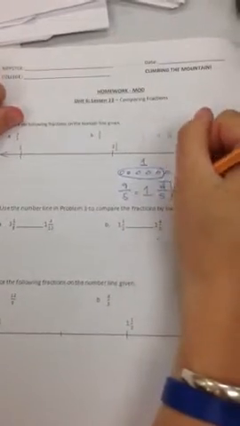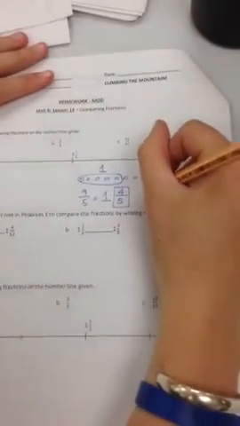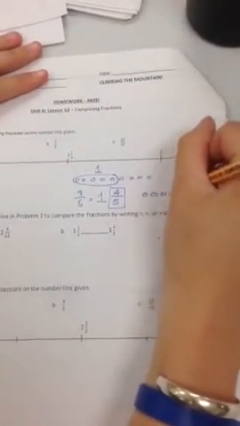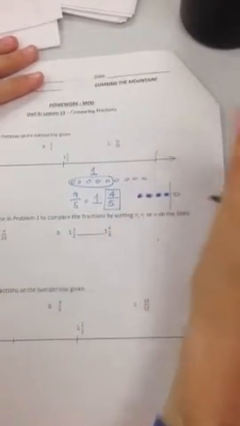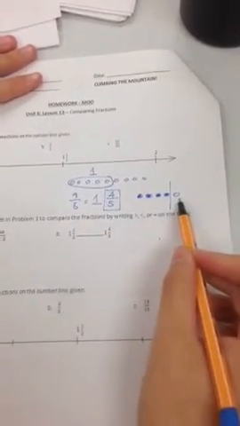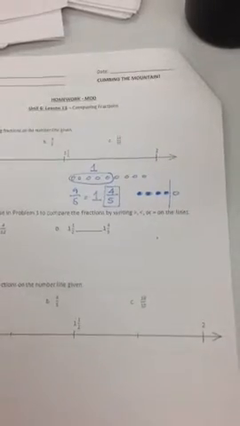So I'm going to take a look at 4 fifths. Is 4 fifths bigger than 1/2 or smaller than 1/2? I know yesterday I did that by drawing 5 circles and coloring in 4. And if I split this into 2 groups, is this group bigger than that group? Yes. 4 is bigger than 1, so I know that 4 fifths is bigger than 1/2.